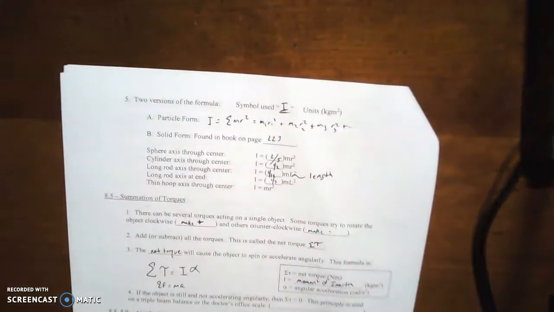This works for a small object if we have a few particles that we have to worry about, but as we start getting bigger, this equation gets more and more frustrating to use. There are other equations that can be found on book page 223, but you can use these ones here that take advantage of geometry to make your life a little bit easier. So for a sphere with the axis going through the center, the equation for I will be 2/5 mr squared.